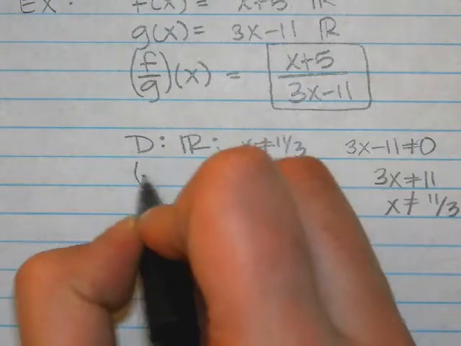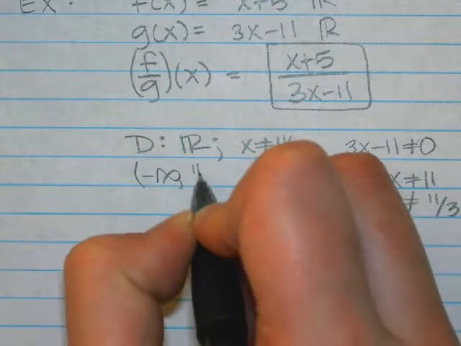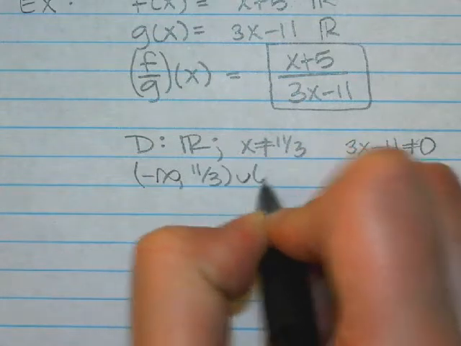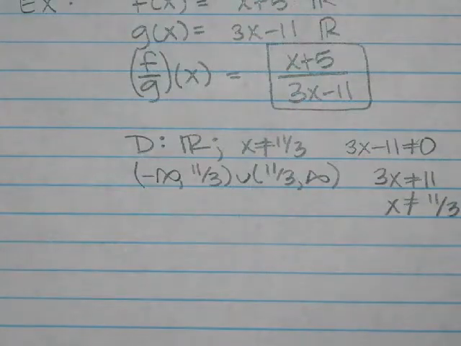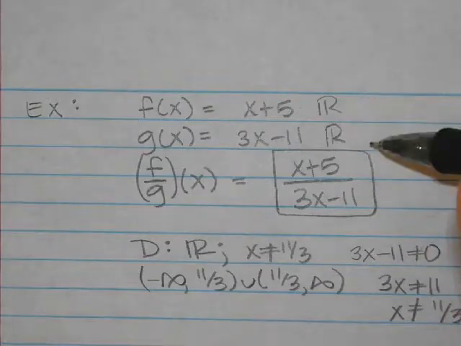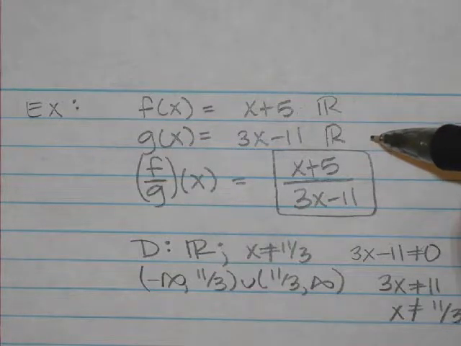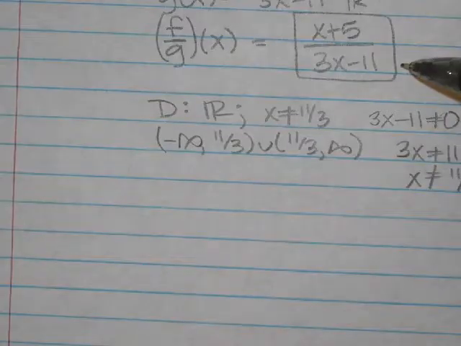Or you could say negative infinity to 11 thirds to infinity. Or you could say x is smaller than 11 thirds or bigger than 11 thirds. However you want to write it is fine. Okay. So when we write the domain of the original 2 functions, we're making our prediction. And then we just have to double check our prediction and make sure it was okay.